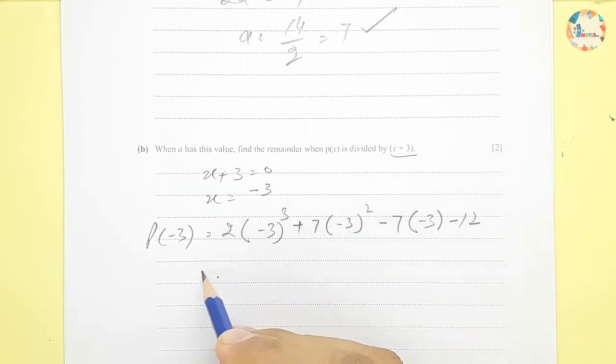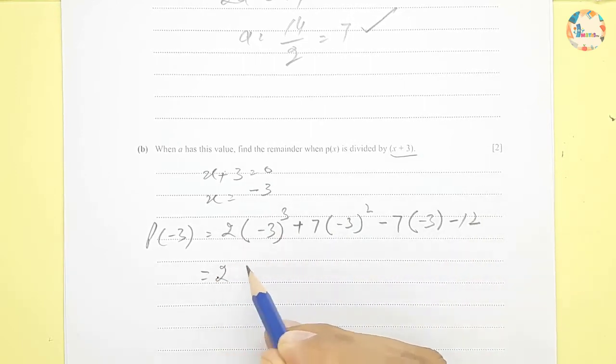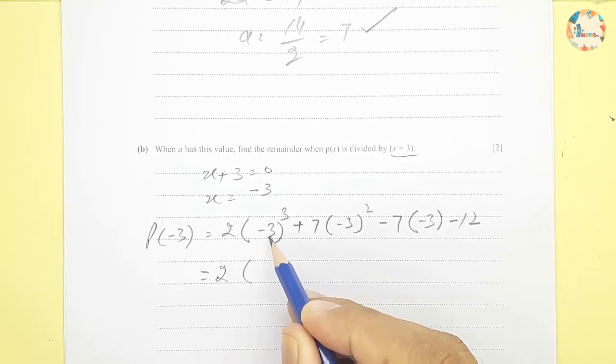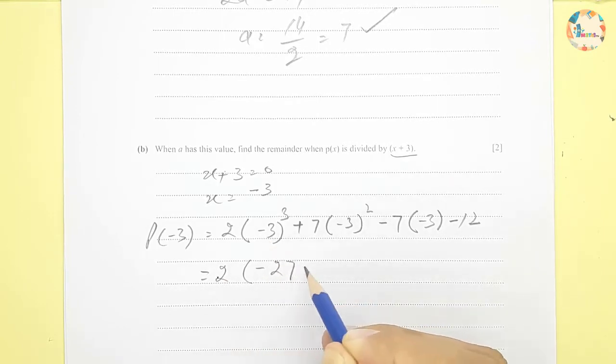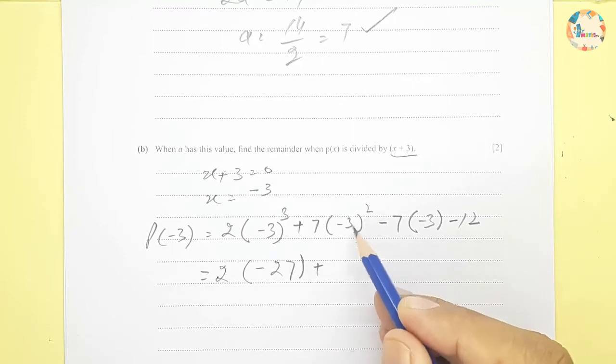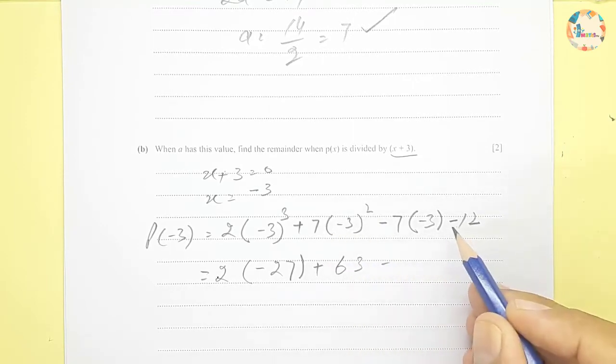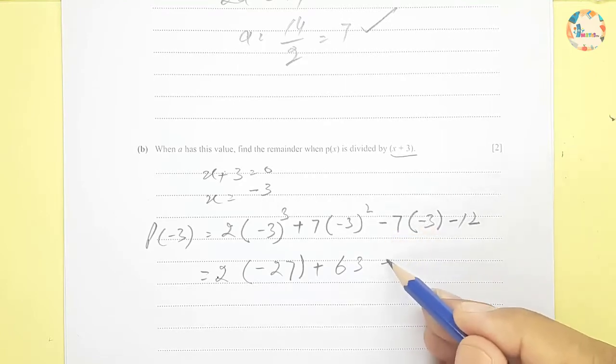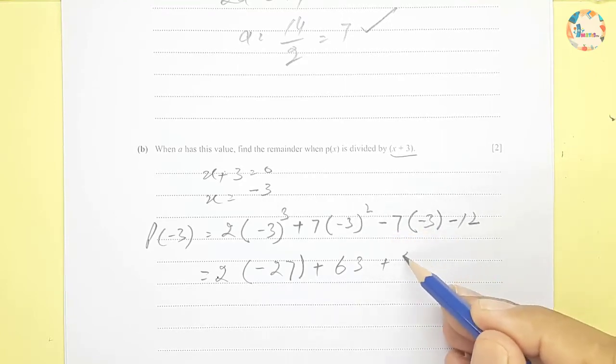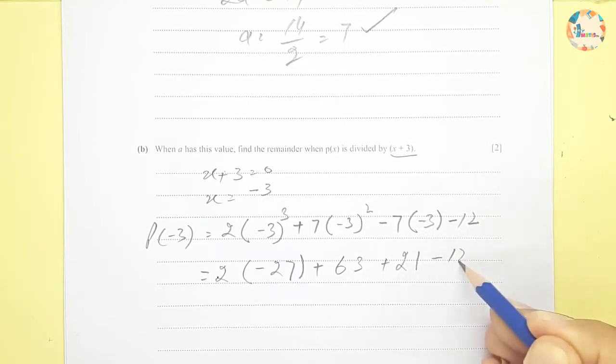Now we have to find the remainder. We will just expand this and we'll get the remainder. So 2 into this will be minus 27, plus this one will be 9 into 7 will be 63, and minus into minus will be plus, and this will be 21, minus 12.